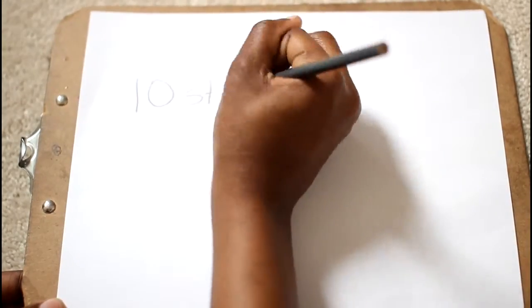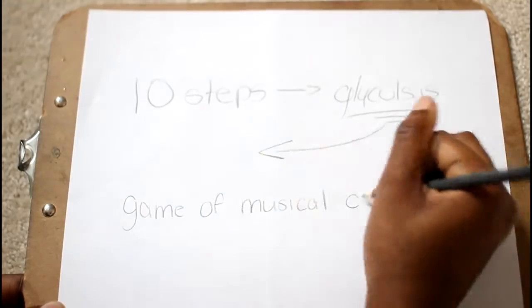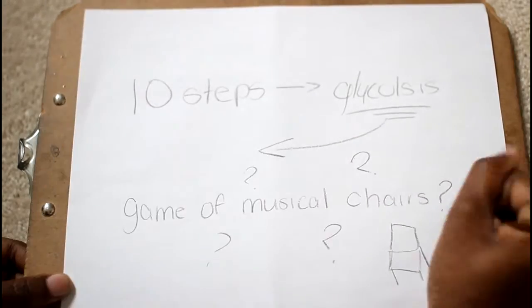So how will I present glycolysis? I'll use the game of musical chairs to show the 10 steps that glycolysis revolves around.